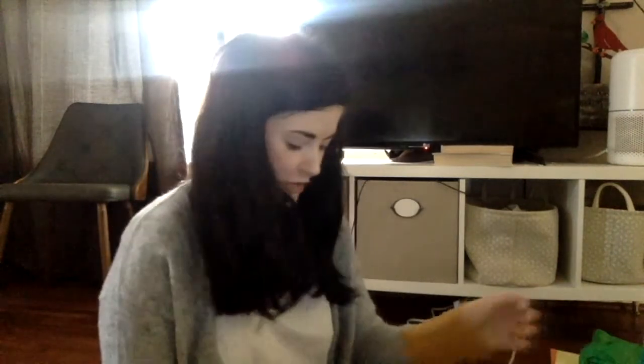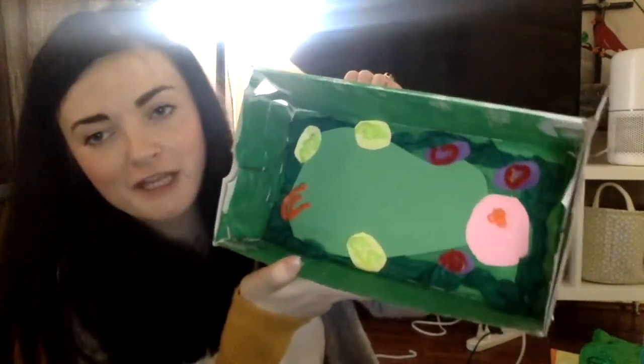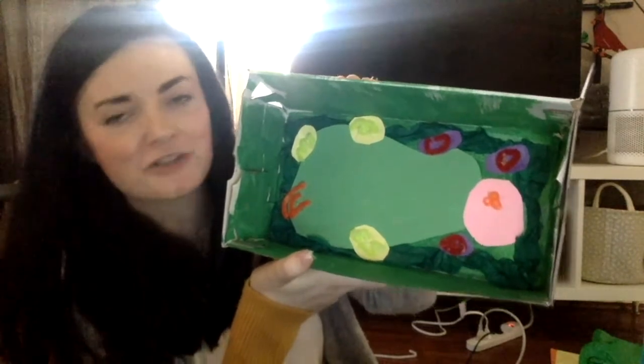Now I'm going to put in my Golgi apparatus. Again, if you have room, you're going to try to fit it outside of your vacuole. Okay, so you can see in the orange pipe cleaner over there, I made my Golgi apparatus.